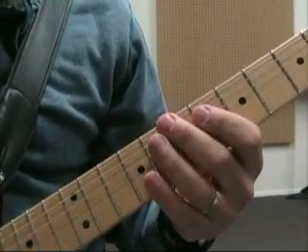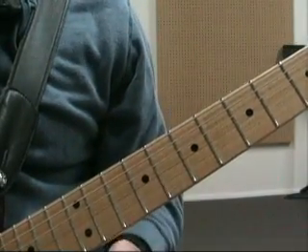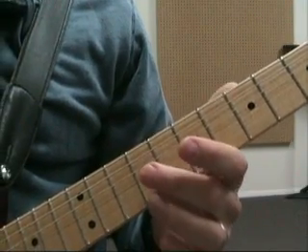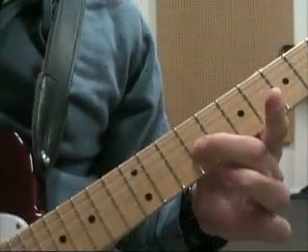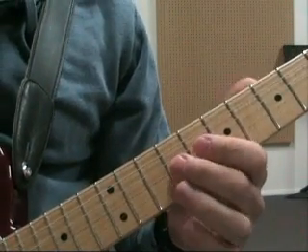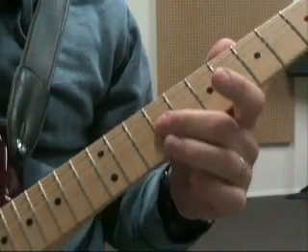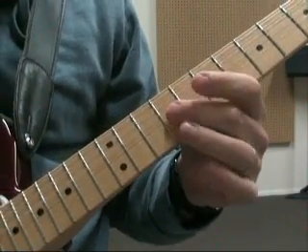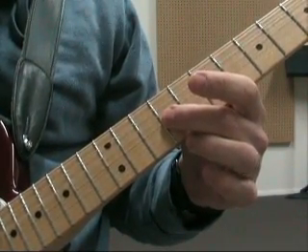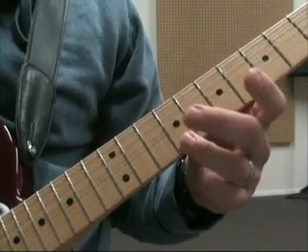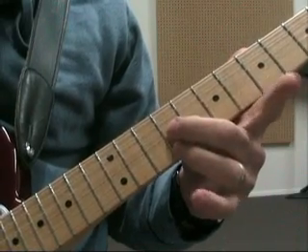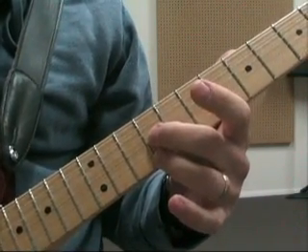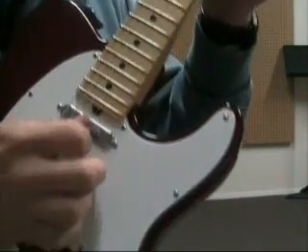The last thing I want to do is just show you the turnaround lick real quickly. In the key of A, we're actually going to be starting on the 9th fret on the 3rd string, and we have what they call 6ths. They're 2 notes that are 6 scale tones apart. We have the 3rd string 9th fret, 1st string 9th fret. Notice I'm using these 2 fingers, the 2nd finger and the 3rd finger. The 1st and 4th fingers I'm keeping out of here because it's going to make it a little bit easier to play.